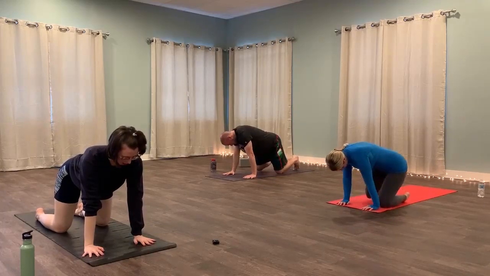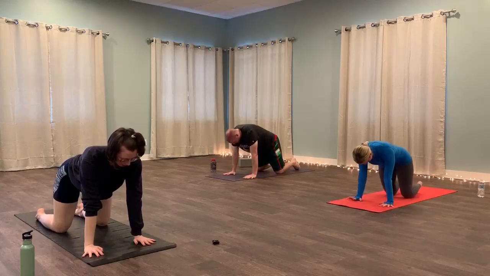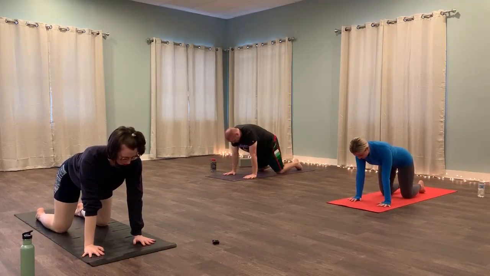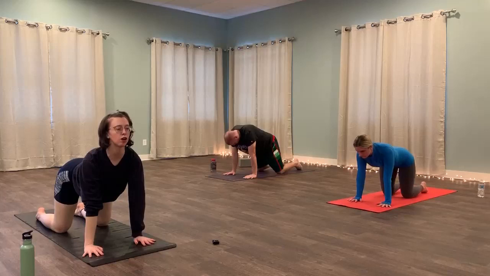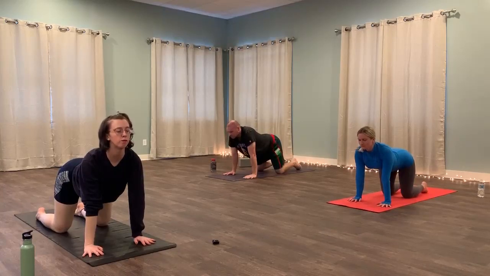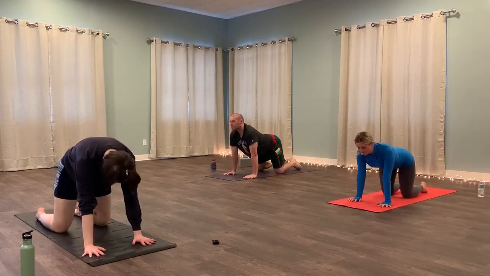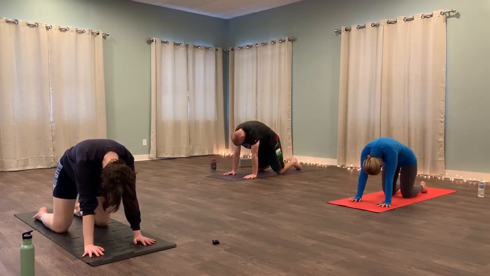First, finding our foundation, feeling the pressure in the hands as well as through the lower legs, engaging through the lower abdomen, scooping in and up. On an inhale, coming into a secondary curve into your cow. On an exhale, really press the mat away as you come into a primary curve into your cat.